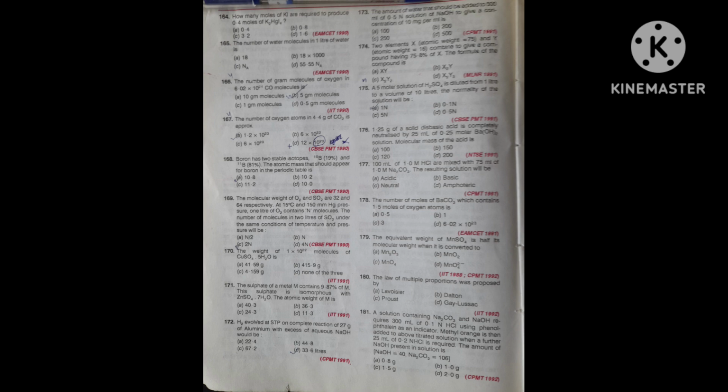The amount of NaOH present in solution is: first option 0.8 gram, second option 1.0 gram, third option 1.5 gram, fourth option 2.0 gram.